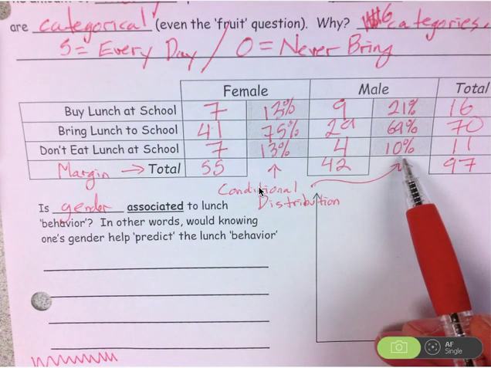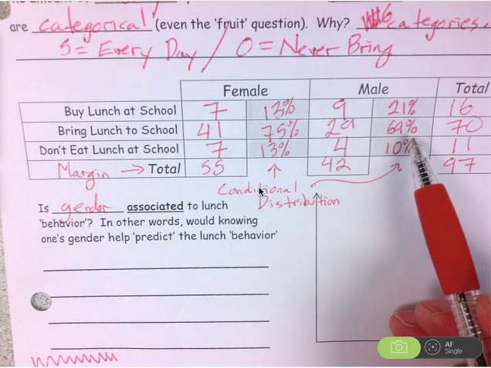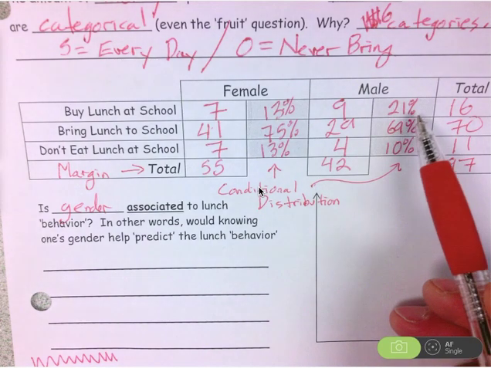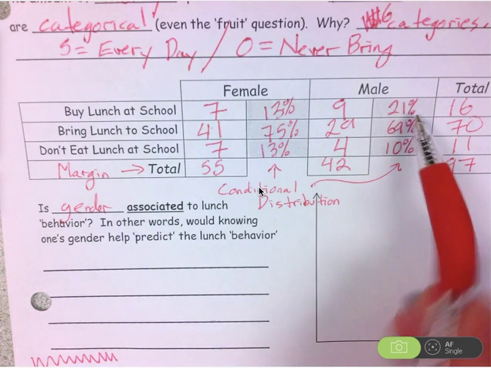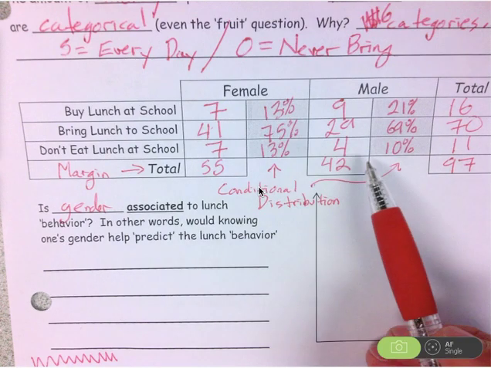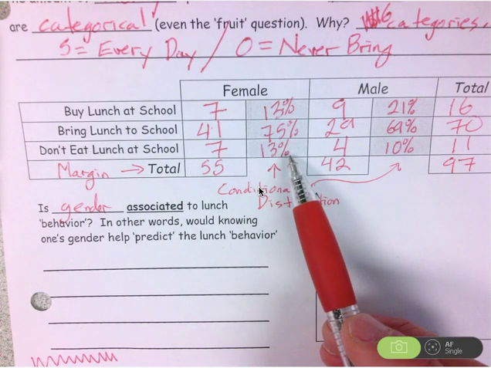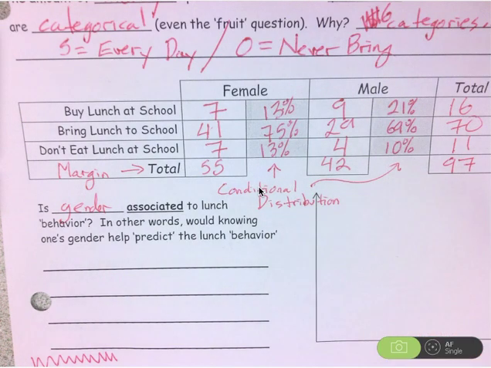Whether you're female or male, overwhelmingly, people prefer to bring their lunch to school for whatever reason. So males, if I had to choose, males tend to buy more than females do, although it's very, very close. The percentage of females that don't eat lunch at school is just slightly higher than the percentage of males that don't eat their lunch at school. But overwhelmingly, when you compare the percentages, clearly gender doesn't matter in terms of whether you bring your lunch to school or not, because that's the overwhelming preference.